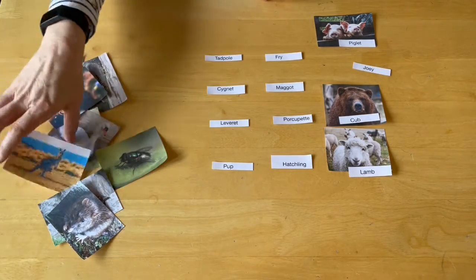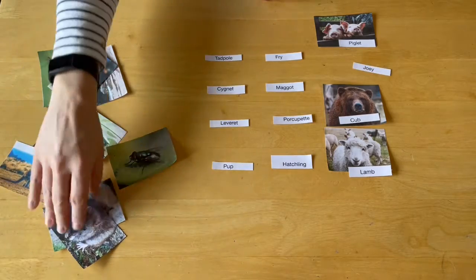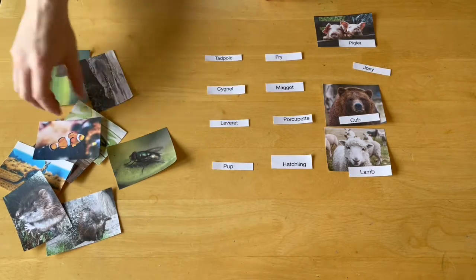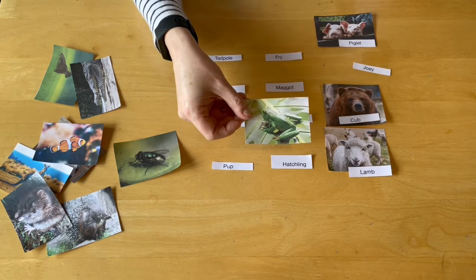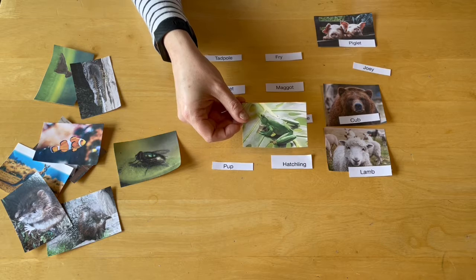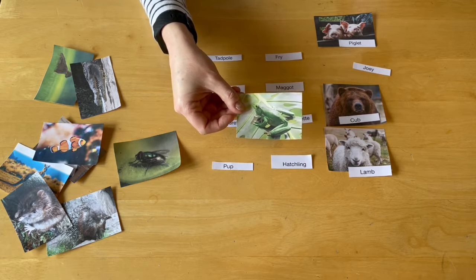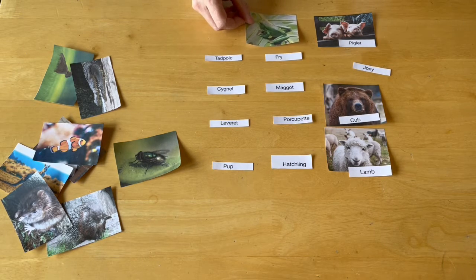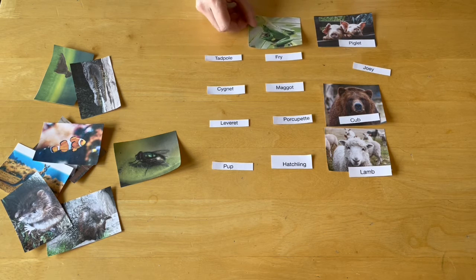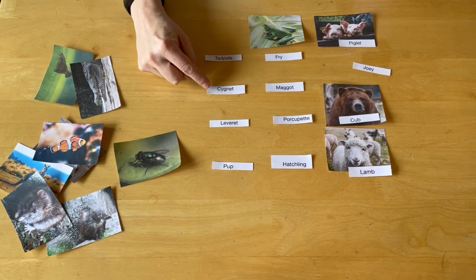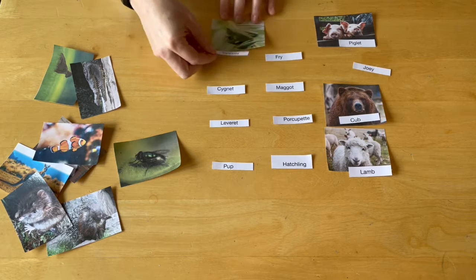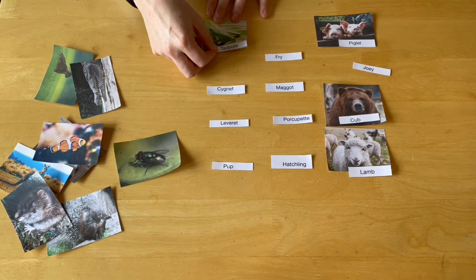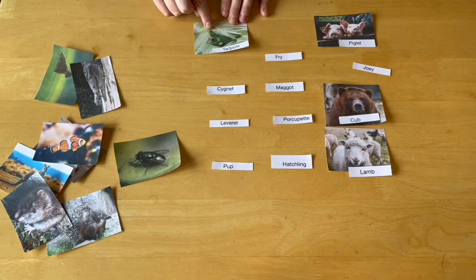So next, let's have a little look. Oh, what about this one? This is a frog. What is a baby frog called? I think some of you might have done the life cycle of a frog at school, so you might be able to tell me really quickly what a baby frog is called. If we have a look, maybe we choose from these two here. Is it a cygnet? No. Or a tadpole? That's right, it's a tadpole. A baby frog is called a tadpole. There we go, go with your mummy, tadpole.